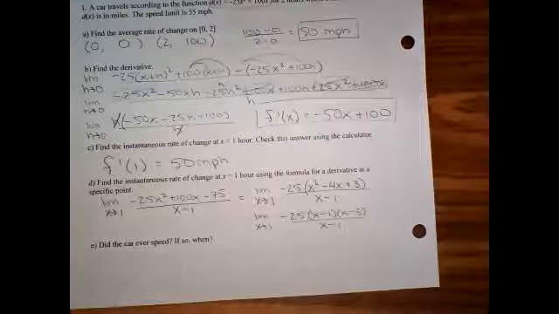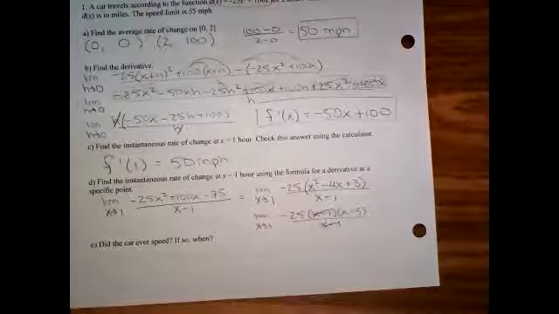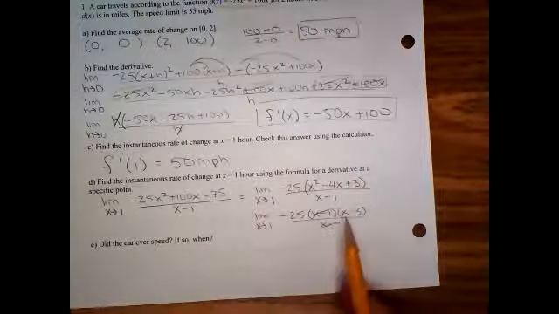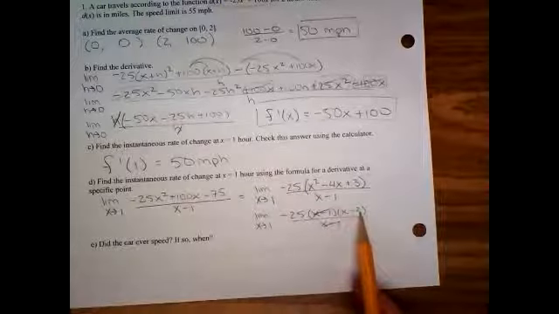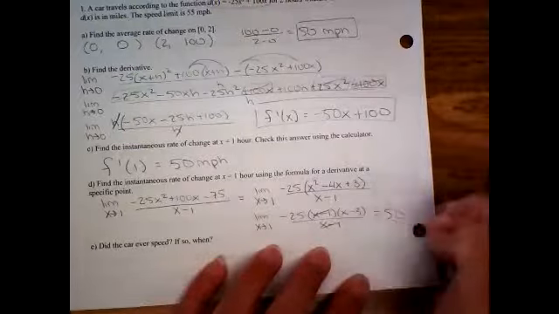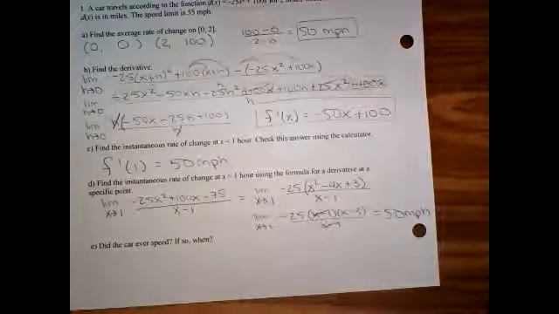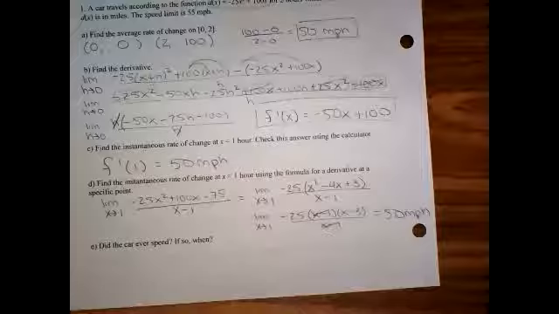And then those cancel, and it's like, woohoo! Once you get that to cancel, then you can plug in the value that you're approaching, which in this case is 1. So 1 minus 3 would be negative 2 times negative 25 is 50 miles per hour. Like, no kidding, Miss Cole, it came out to 50. I'm trying to illustrate for you that it'll come out the same both ways. You can either find a derivative and then plug in 1, or this will take you directly to the answer.